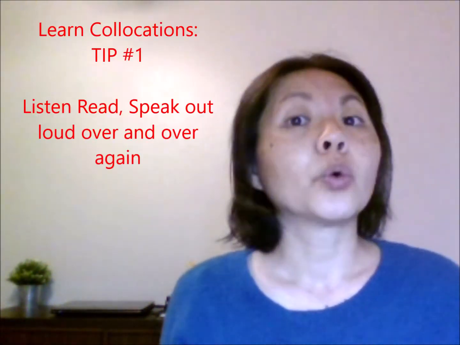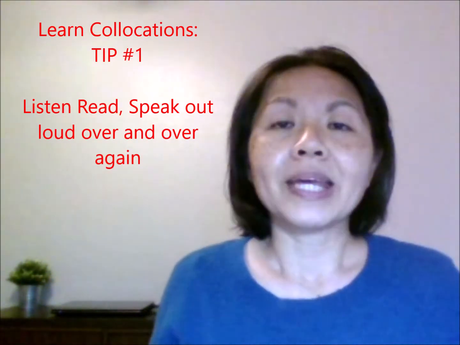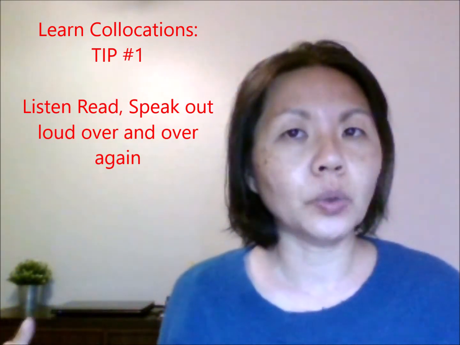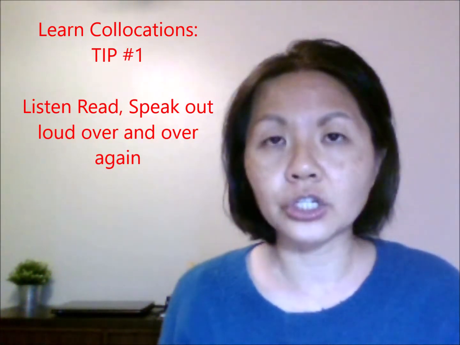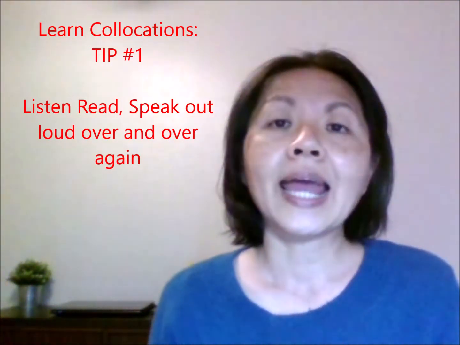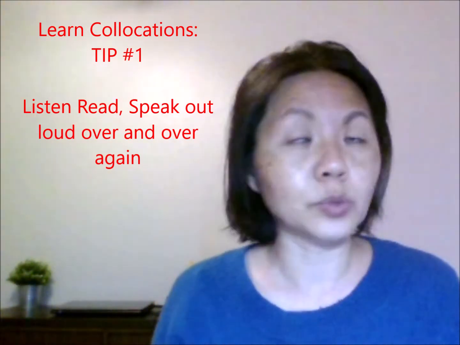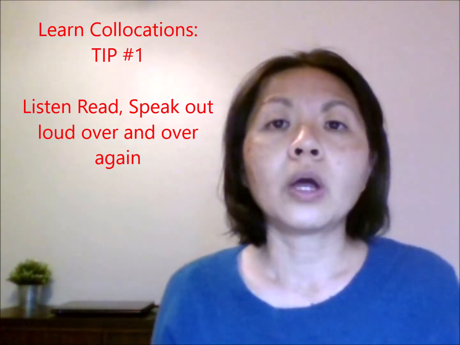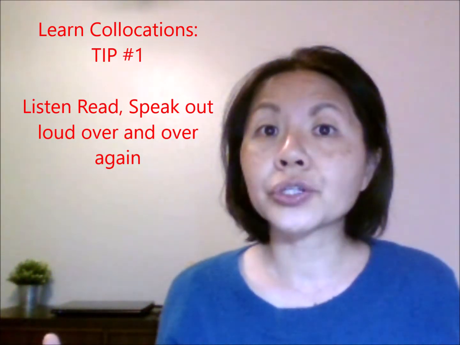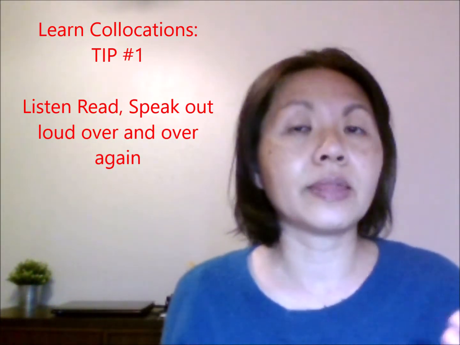So the first tip to learn these collocations is to listen, read, and speak out loud over and over again. Okay, because when you're listening to English or when you're reading English, you're going to come across a lot of phrases or collocations, and this will help you to internalize these phrases when you see them again and again. So after you see these phrases, try to say them out loud. Okay, and that way you hear yourself saying these phrases, and that'll help you remember the phrases.